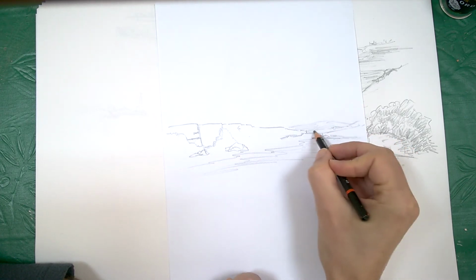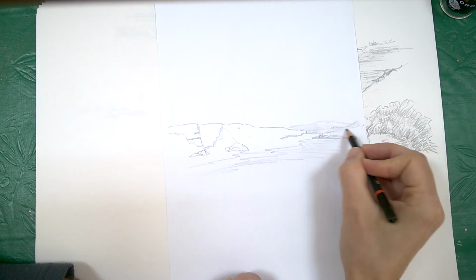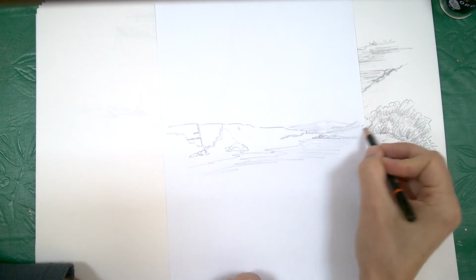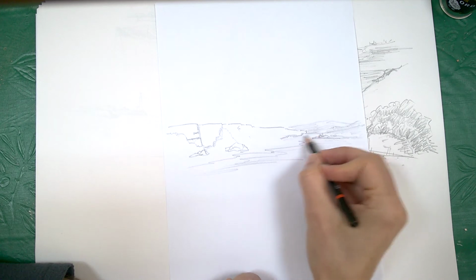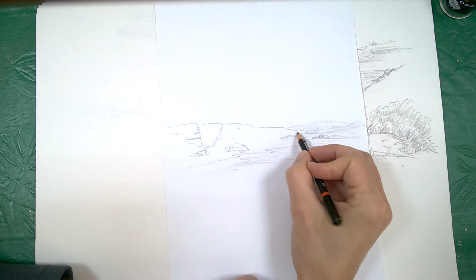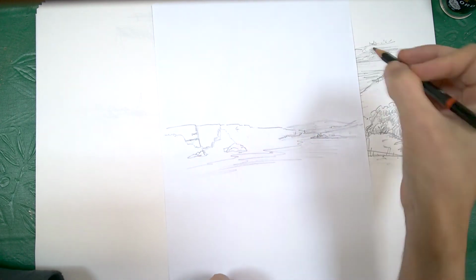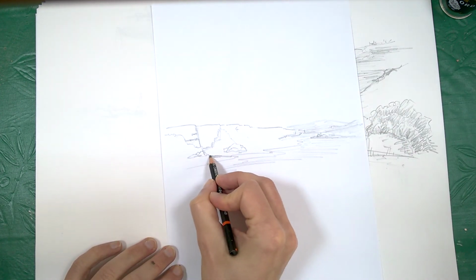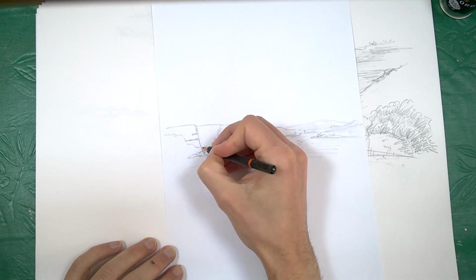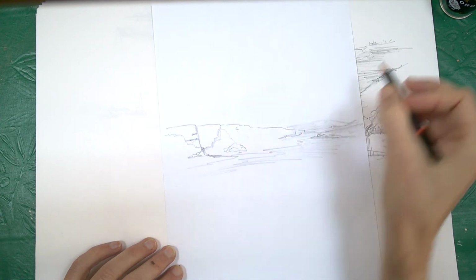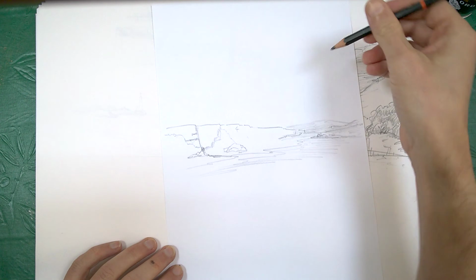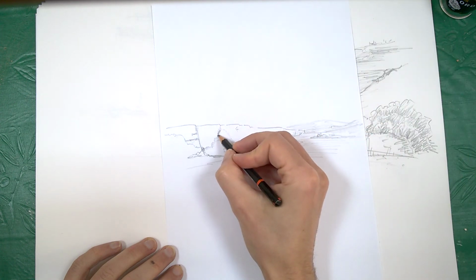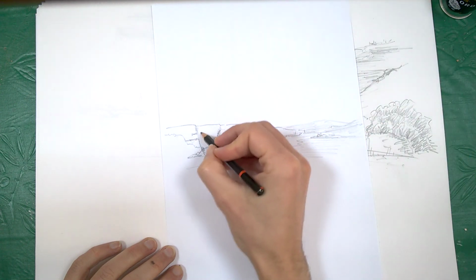As you're getting further away, the colours or your blacks are going to be much softer, so you're going to get greys in the distance. And as you get closer towards where we are as the viewer, the lines are going to be much sharper, much bolder. Again, decide where your light's coming from. If I've got light coming in from this side, I'm going to get far more shadows on this side.